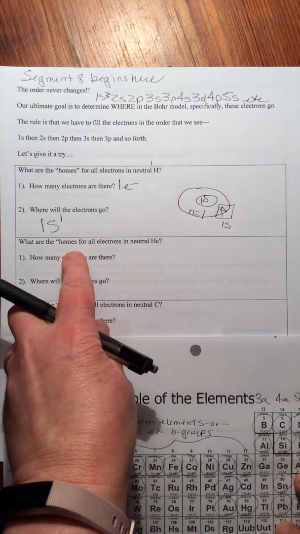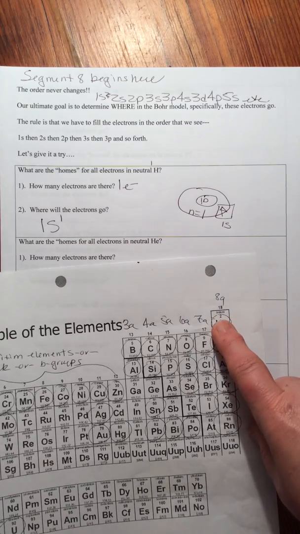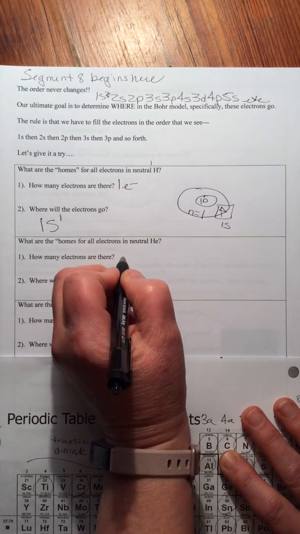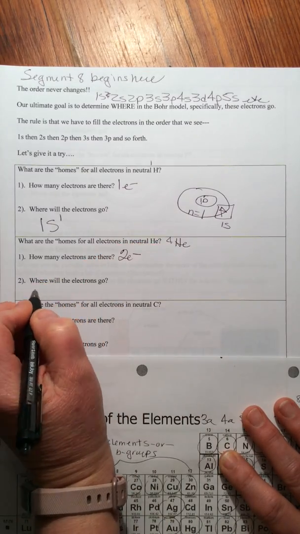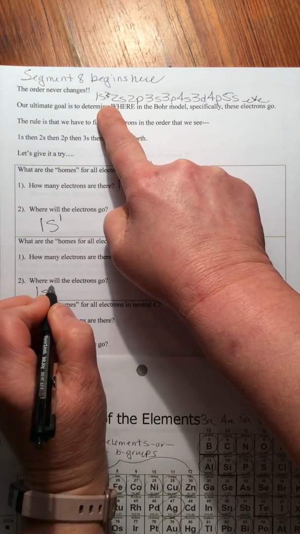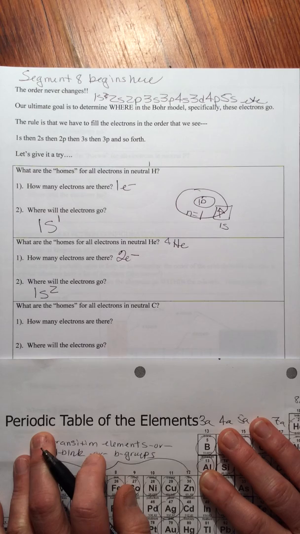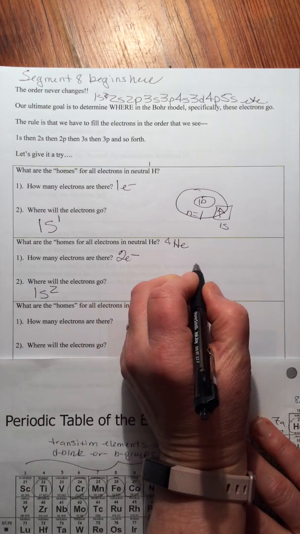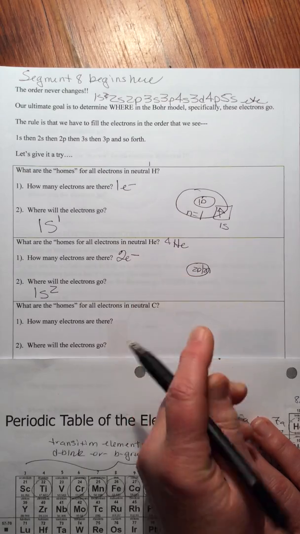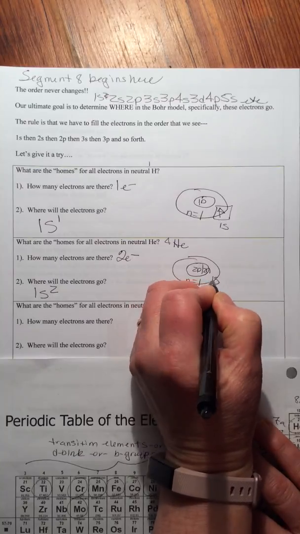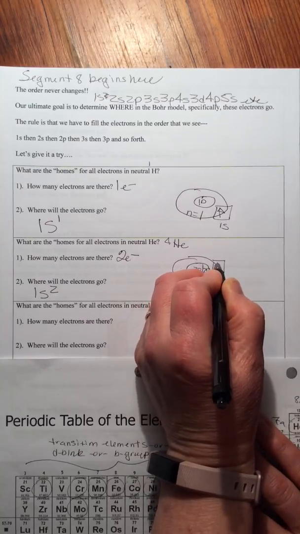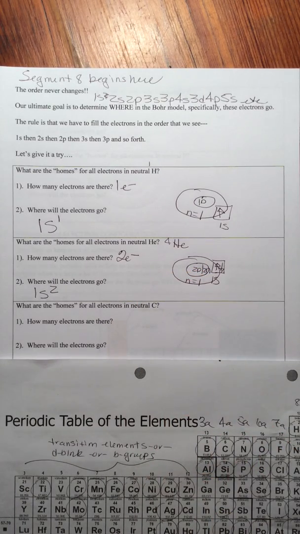Neutral helium. Helium has 2 protons, so 2 electrons. So we're going to go with helium-4. We're going to start with 1s, and I can only put 2 electrons there, and we're done. So I've got my 2 protons, 2 neutrons from my nuclide symbol. n equals 1, I have the 1s, and I have 2 electrons there. 1 spins up, 1 spins down, or I can just write the number 2. They are 2 different ways of basically saying the same thing.